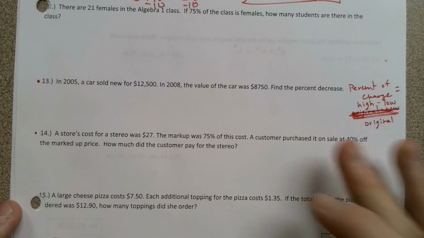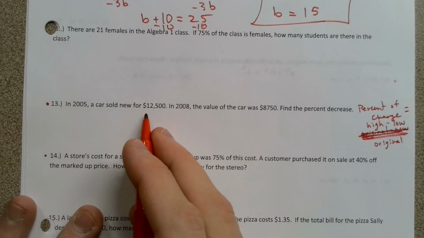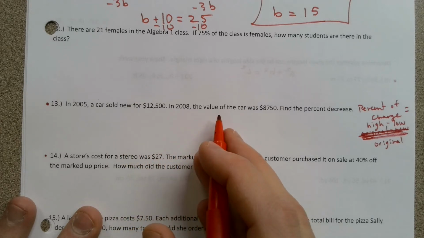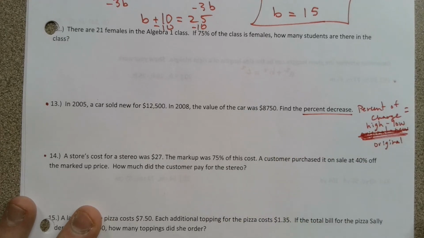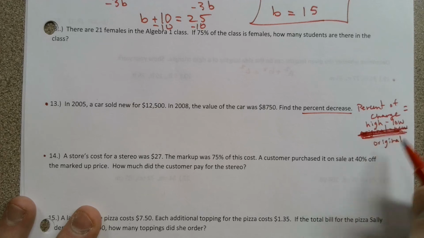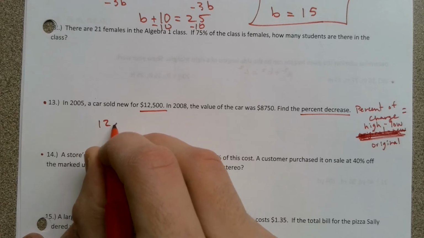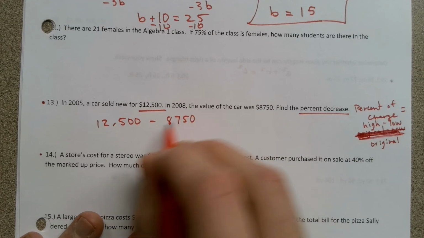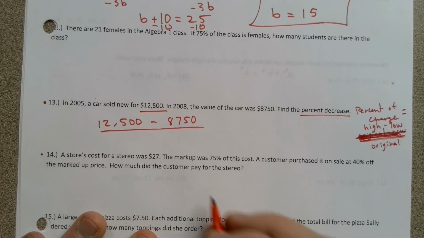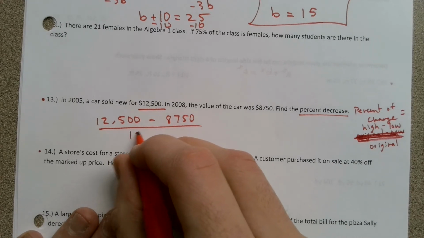All right. Some new information here again. This is what we worked on this week. We have, in 2005, a car sold new for $12,500. In 2008, the value of the car was $8,750. We're finding the percent decrease. I have this formula sitting over here for us. We have our high minus low divided by the original. Our high is right here. Minus our low. There he told us it was going to be a decrease. It was originally new for this much.